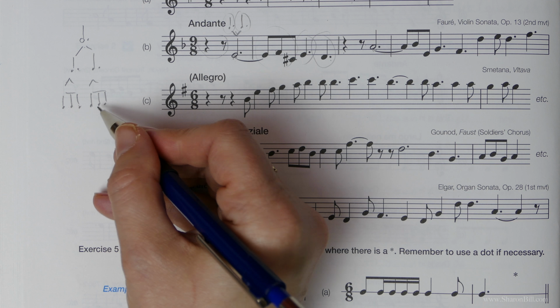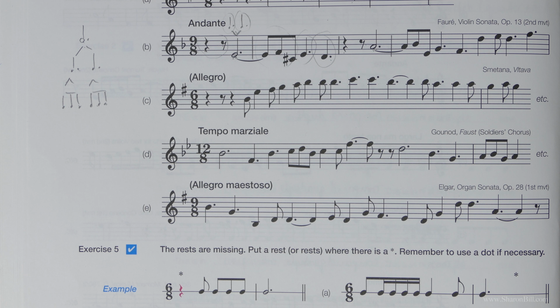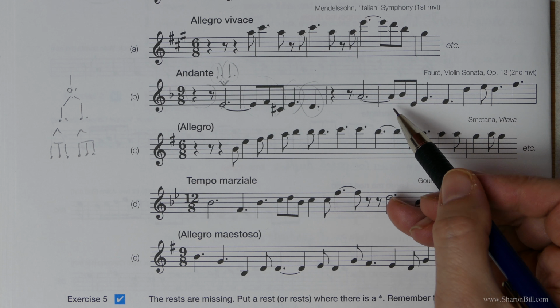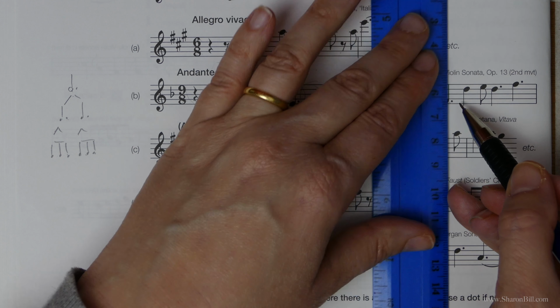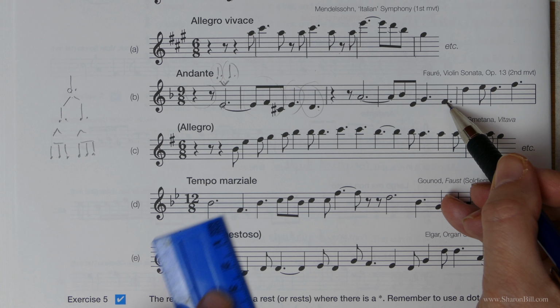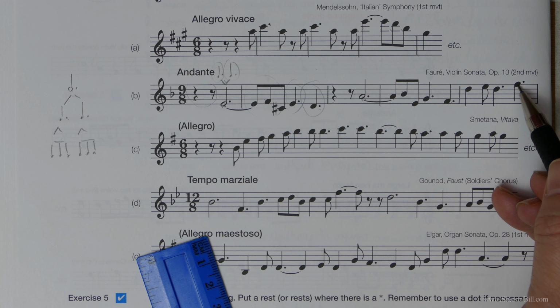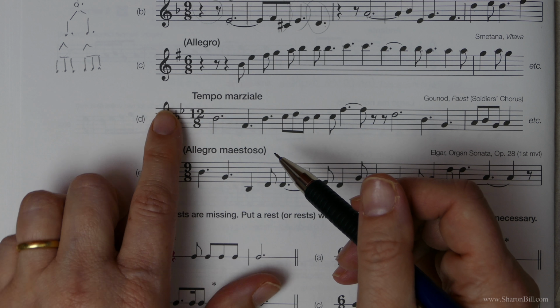So 1, 2, 3, 4, 5, 6 eighth notes in that one dotted minim or dotted half note. Okay, let's carry on. 1, 2, 3, 4, 5, 6, 7, 8, 9. There you go. You can see there's our 2. That's correct.